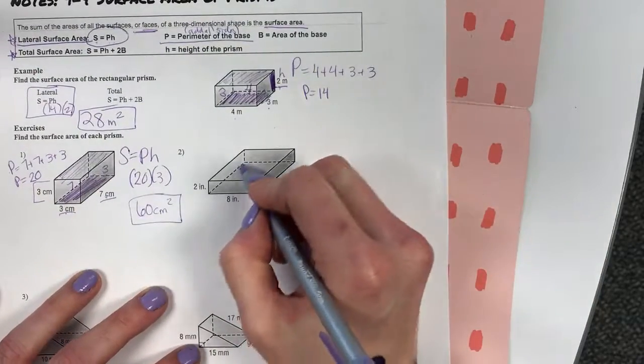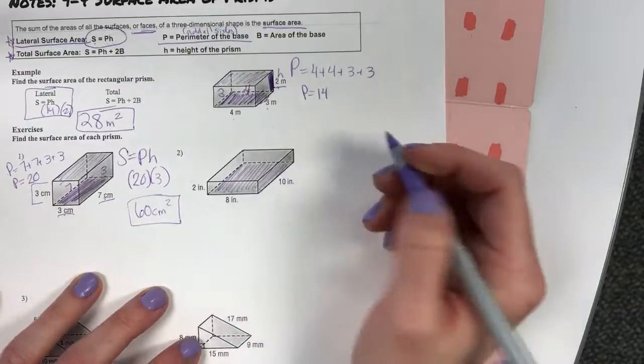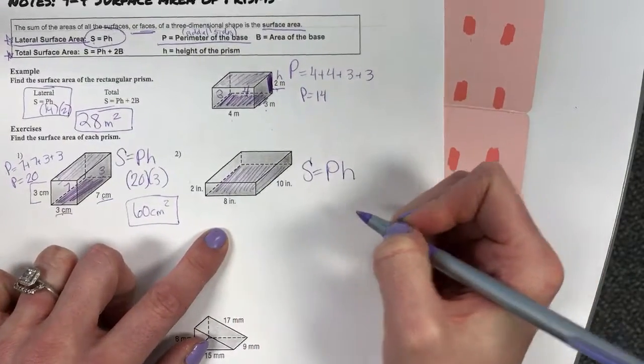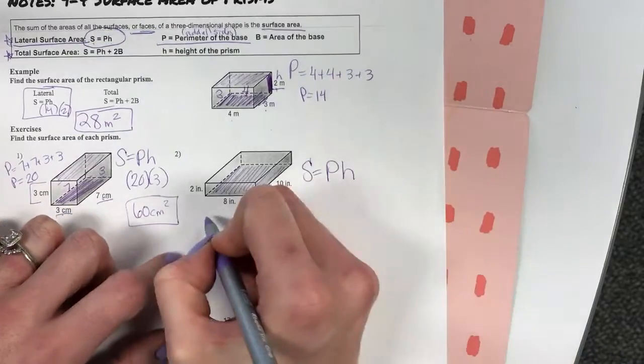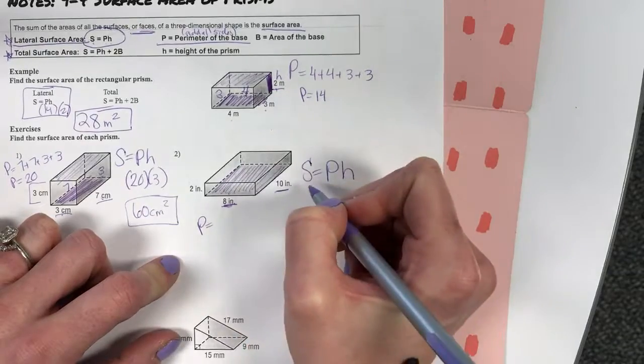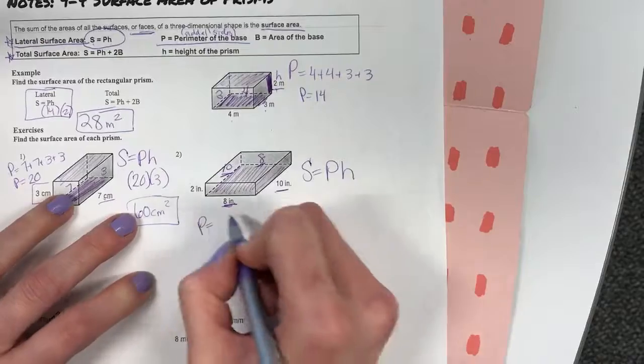Number 2, again, we'll say this large bottom part is our base. So S equals the perimeter of the base times the height. Since I know my side lengths are 8 and 10, my other two side lengths are 8 and 10 since we're dealing with a rectangle.